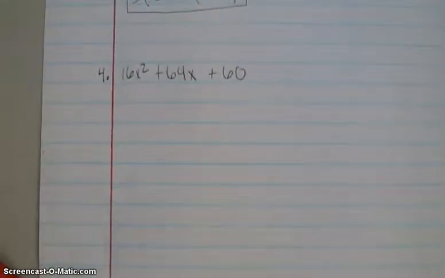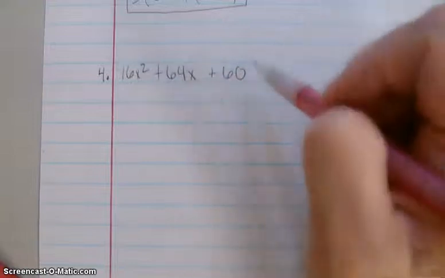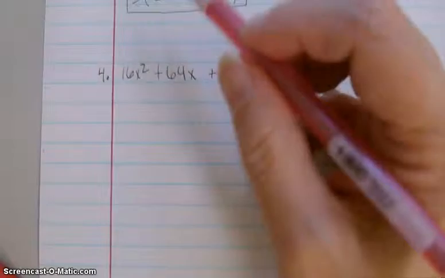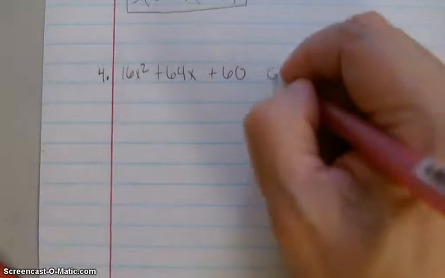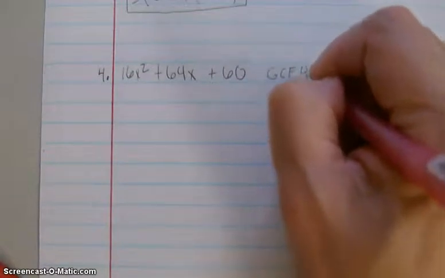Okay, the last example I'm going to work with you is 16x squared plus 64x plus 60. So we need to factor out a GCF again. I know 16 goes into 64, but it doesn't go into 60. So I look for my other factors that multiply to give me 16. I know 2 goes into everything, 8 goes into 64 but not 60, but I know 4 goes into everything. So again, here my GCF is going to be 4.